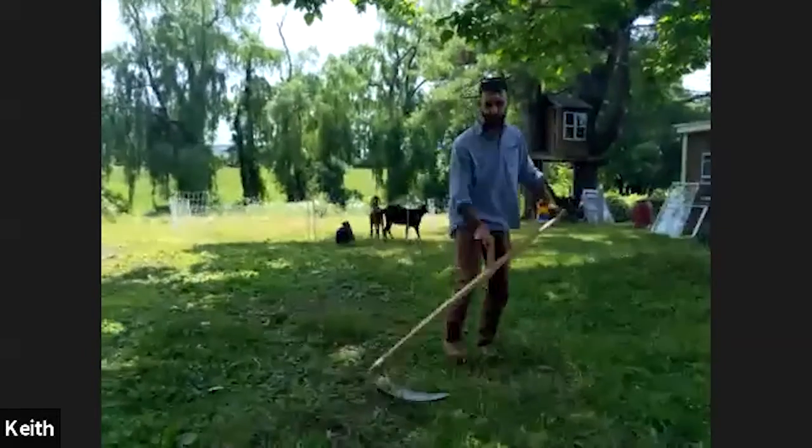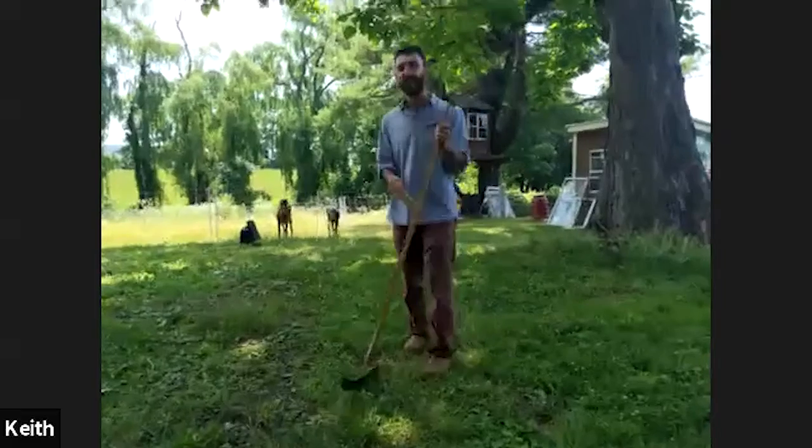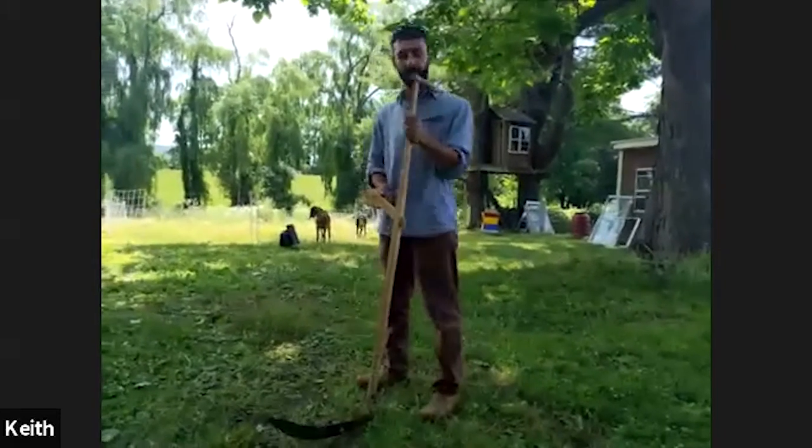This is not quite tall, and ideally you would do the scything when the grass is a little bit wet or dewy in the morning.